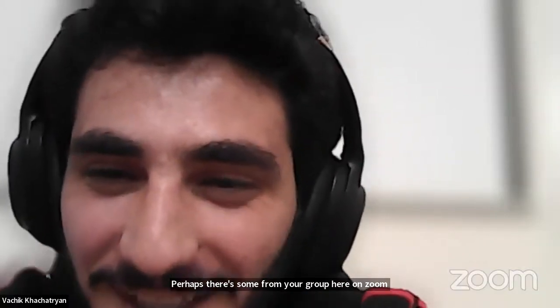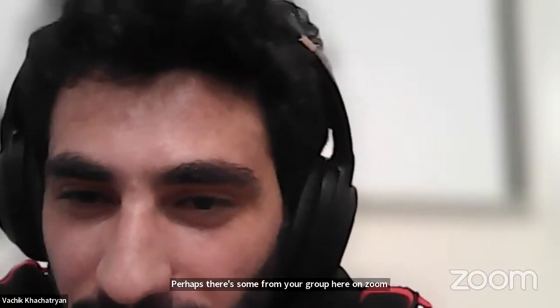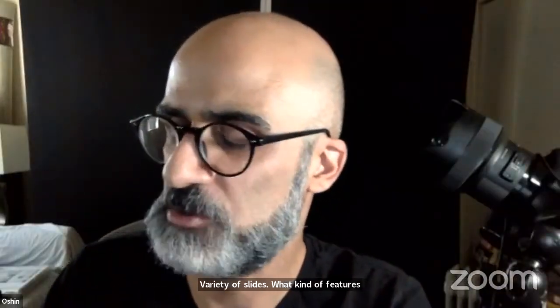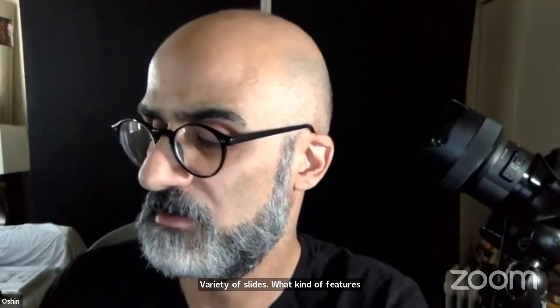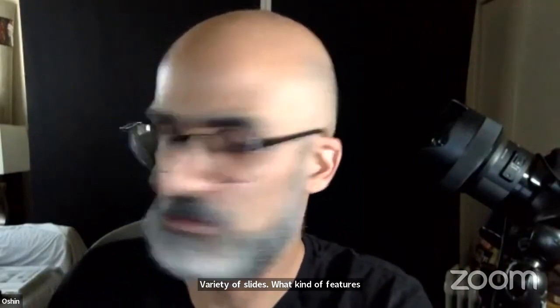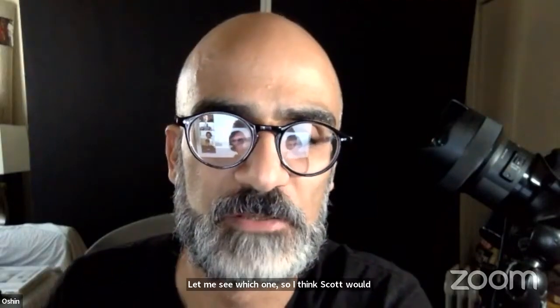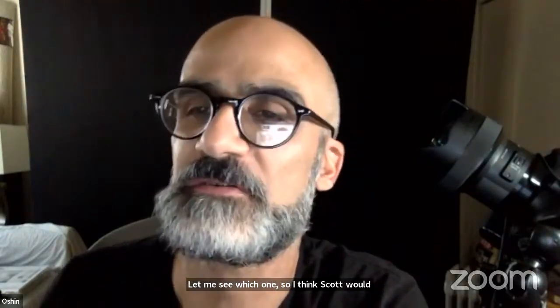Would you recommend any filters for shooting from light polluted cities like Yerevan? Anything which works against a variety of lights? What kind of filters do you recommend? Yeah, there are some. Actually, the nebula filter or the light pollution filters. Let me see which ones. I think Scott will be more informative about this.